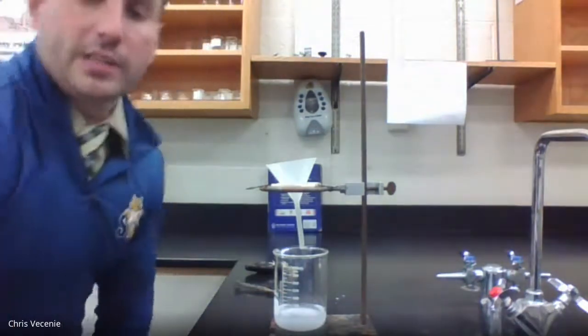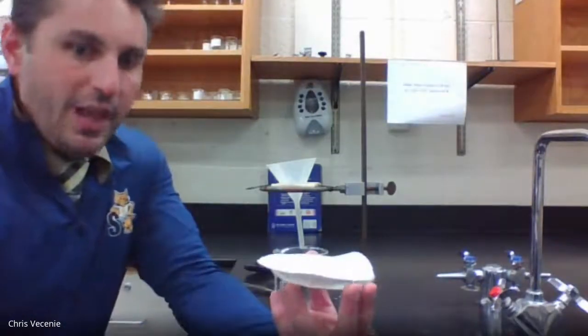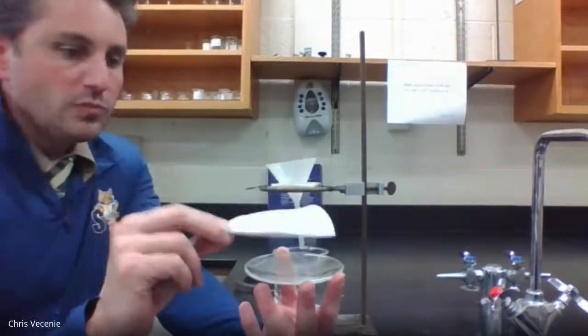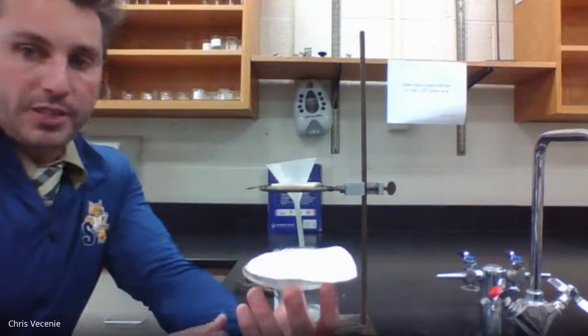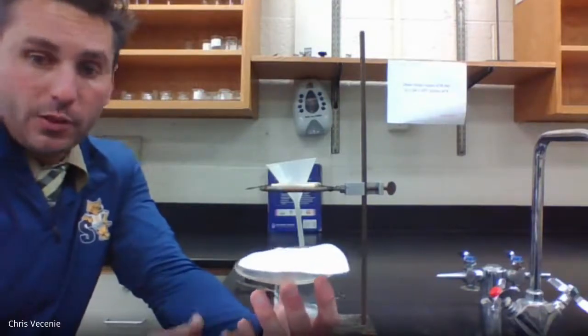Hypothetically, let's assume that was long enough to dry it. I would bring the substance back up, and now I have a dry piece of filter paper that should have my precipitate sitting on top of it. The last thing I would need to do is get the weight.